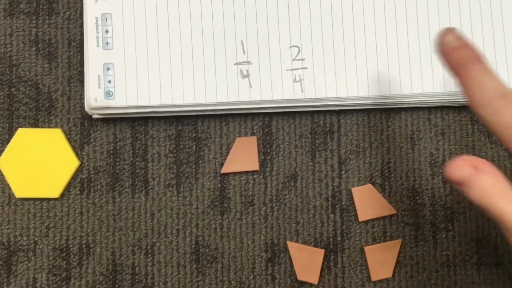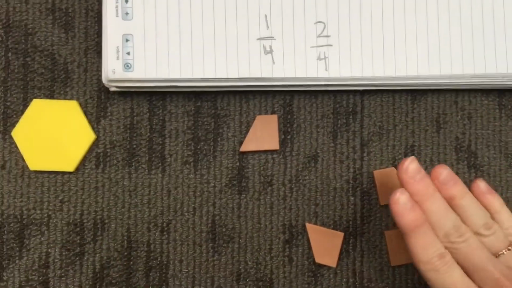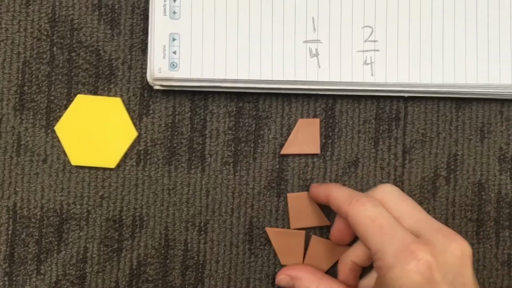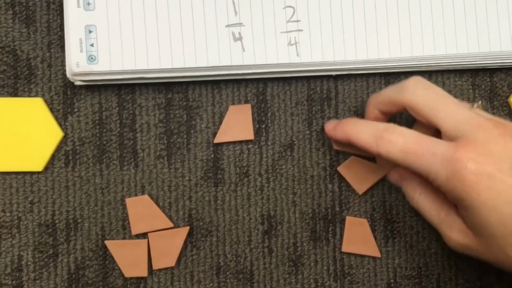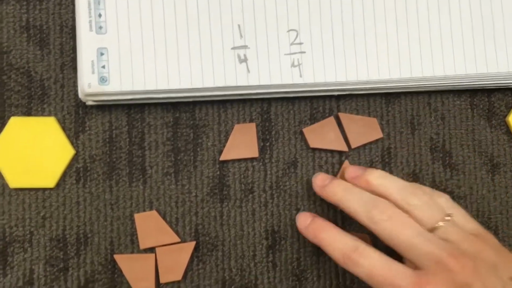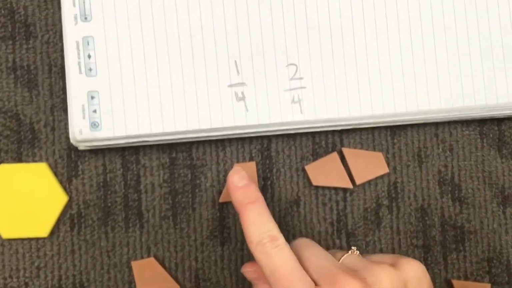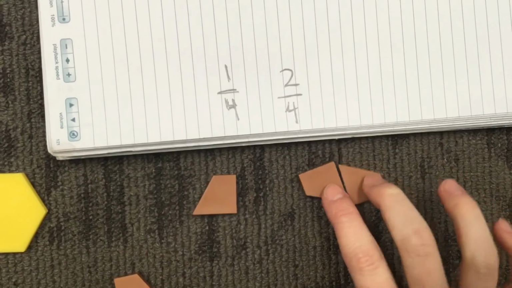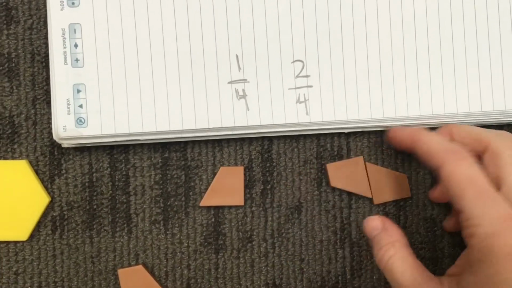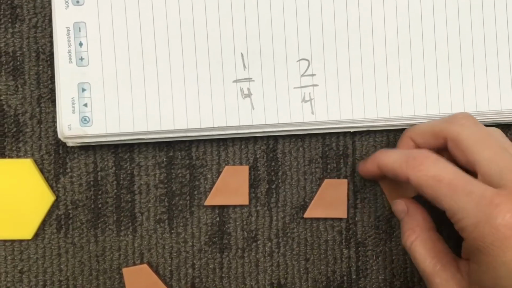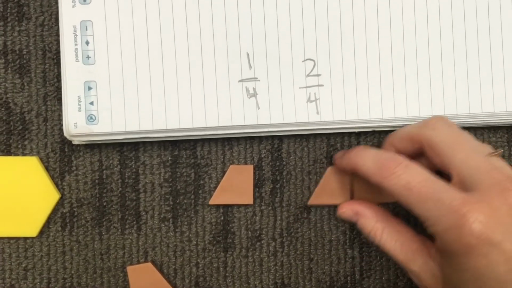Now if I have 2/4 of my whole, here's our whole for this one. Here's my other whole. I have 4 parts, and we're going to use 2 for our numerator. So I have 1/4 and 2/4. As you can see, they're not equal, but 2/4 is bigger because there's more parts of our whole.